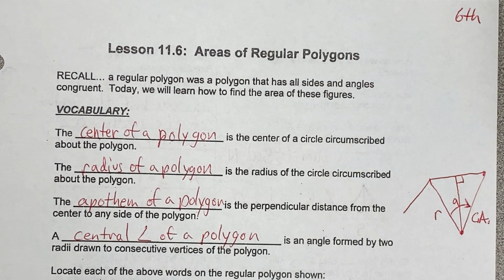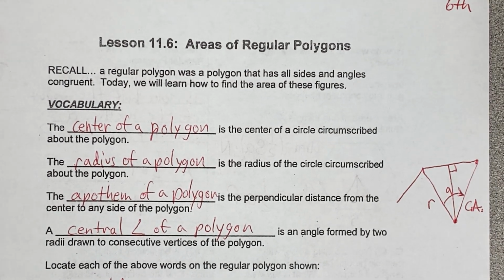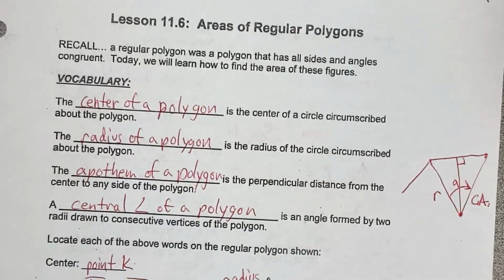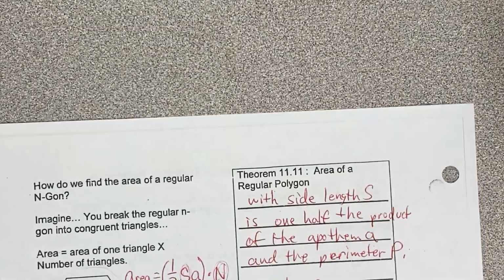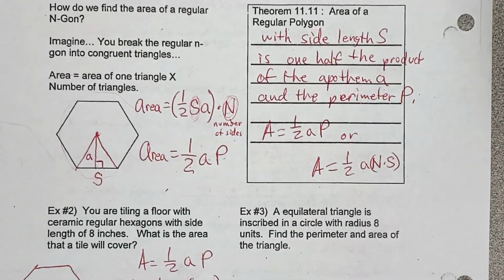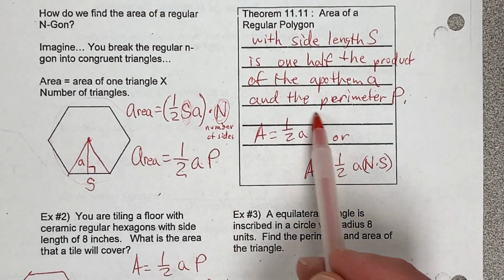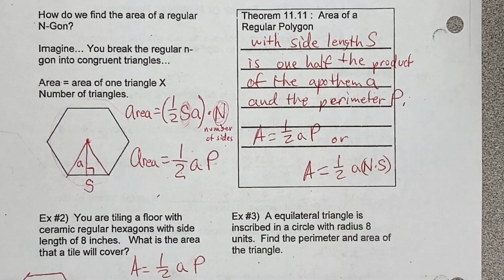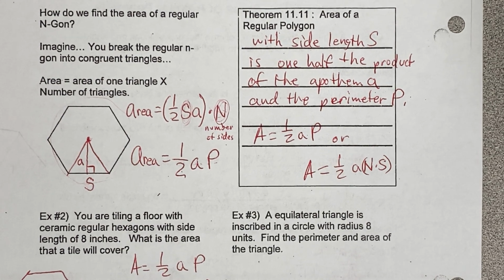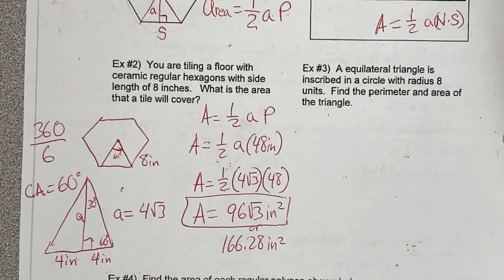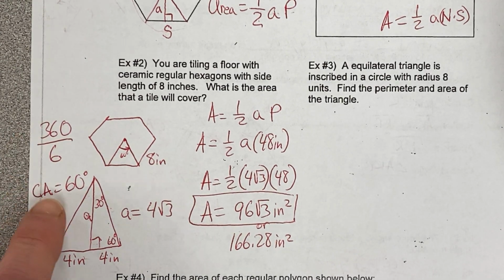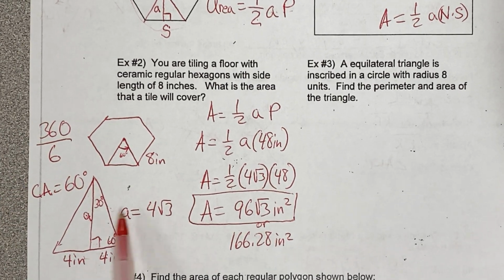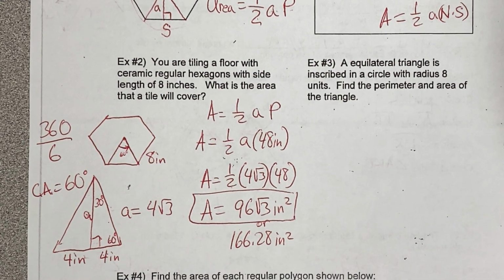We're going to look at the rest of 11.6, areas of regular polygons. What we learned yesterday was a little bit of vocabulary, but we also learned that there was a formula you could use on every regular polygon to find its area: 1/2 times the apothem times the perimeter. And so we did an example. We also realized sometimes it's beneficial to find the measure of the central angle. That can help us to find missing lengths that we need.